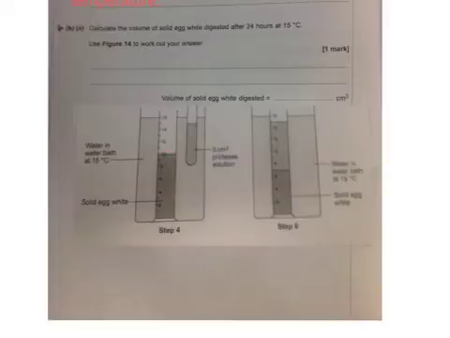So if we look here, we've got 10 centimetres cubed of our egg white, so that's a solid egg white, and then after 24 hours it has decreased to 7 centimetres cubed. So we know over the 24 hours it's gone from 10 to 7, and it's asking us to calculate the volume of egg white that has been digested. So that is the volume that is no longer there.